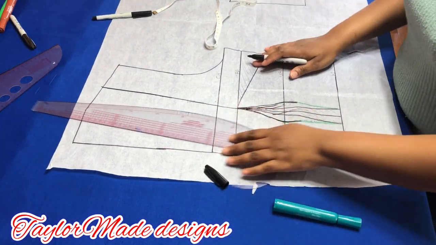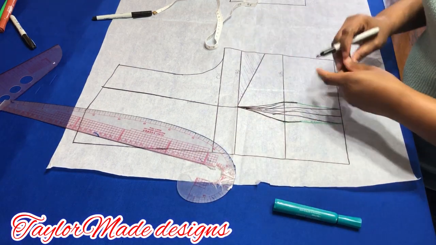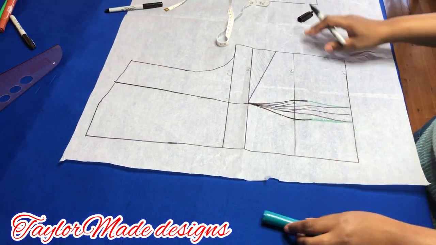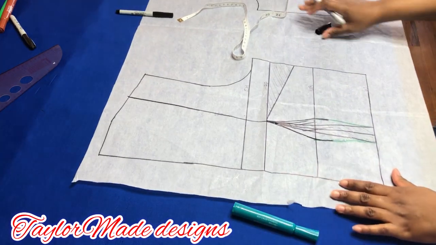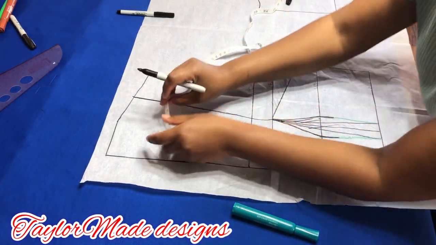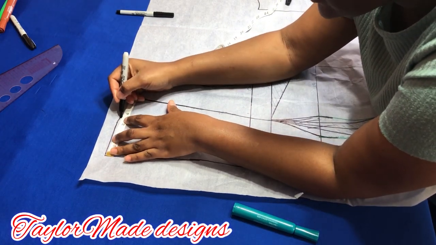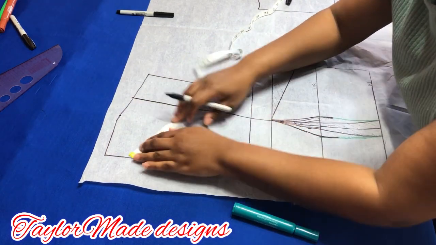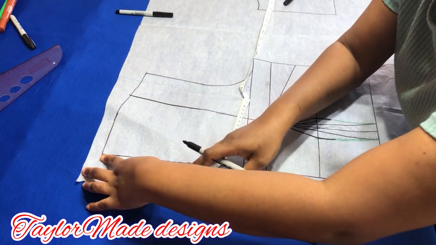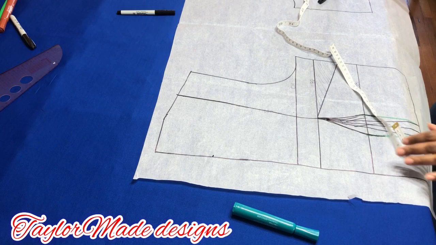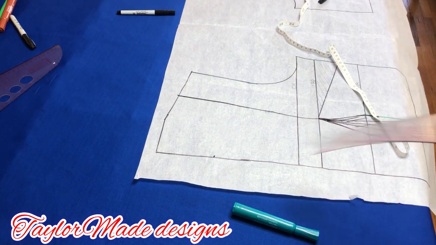All right, so remember we have a bust dart here, but let's talk about the yoke inset. I want you to go ahead and determine what neckline you want. I want a neckline that is 3.5 inches, and a depth not too deep, about 4 inches, and then I'm going to connect those points right here.